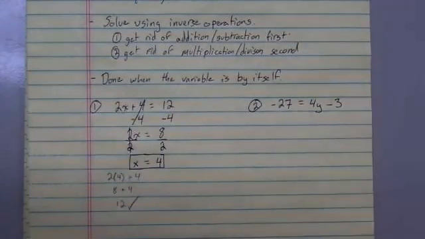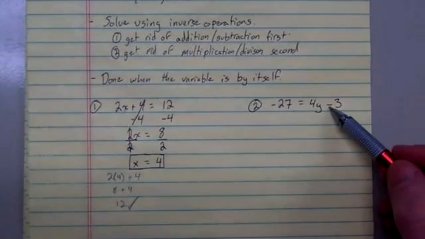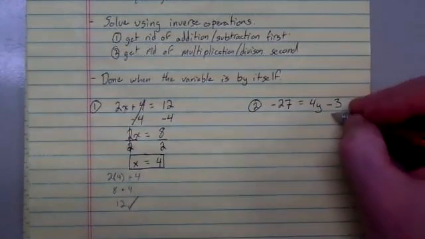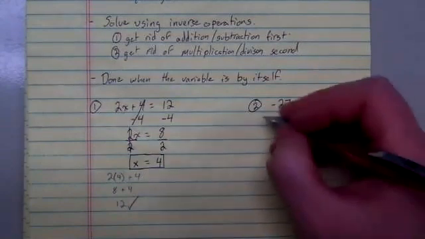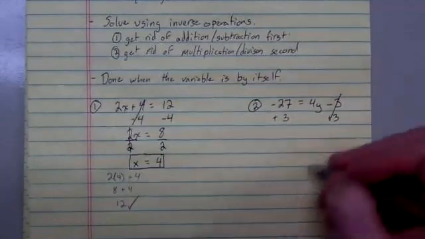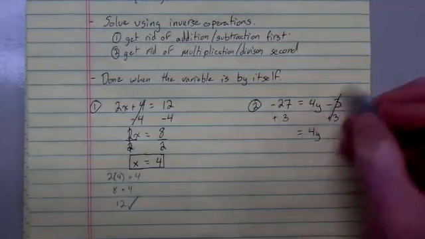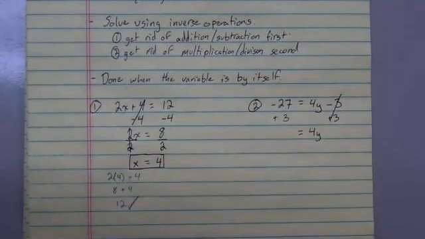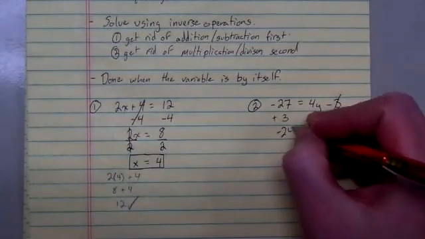In step 1, we want to get rid of addition subtraction first. Since our variable's on the right, we have 4 times y. Well, then we have minus 3. So we're going to get rid of the minus 3 by adding 3. If I add 3 to the right, I have to add 3 to the left. These 3 go away. So 4y equals, tricky one, negative 27 plus 3. Negative 27 plus 3, I'm in negative land. I add 3, so I need to go more towards the positive. So we're at negative 24.